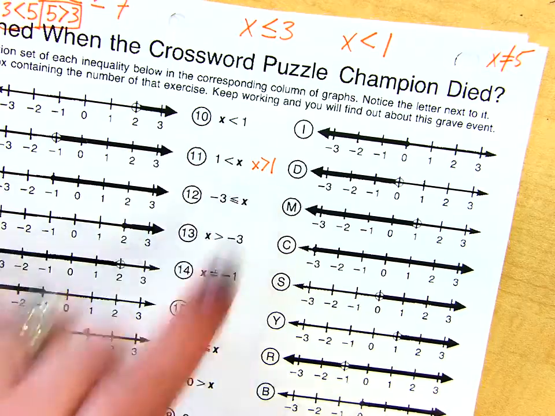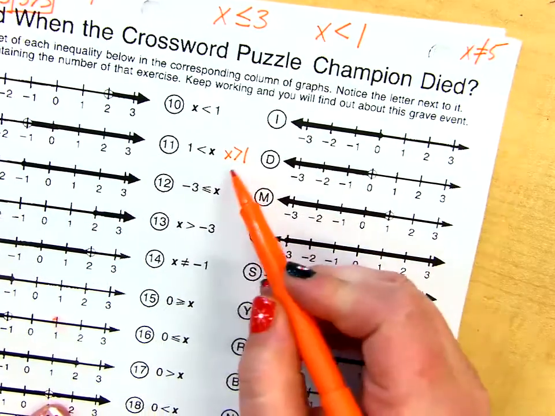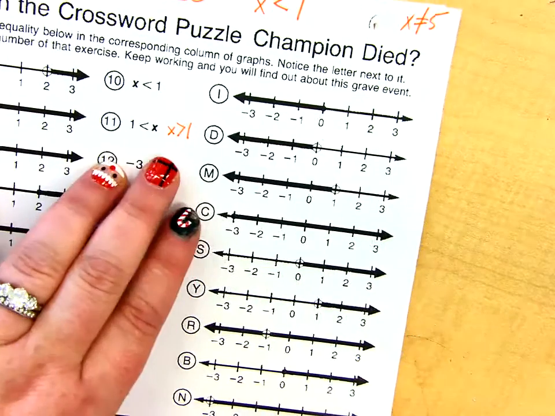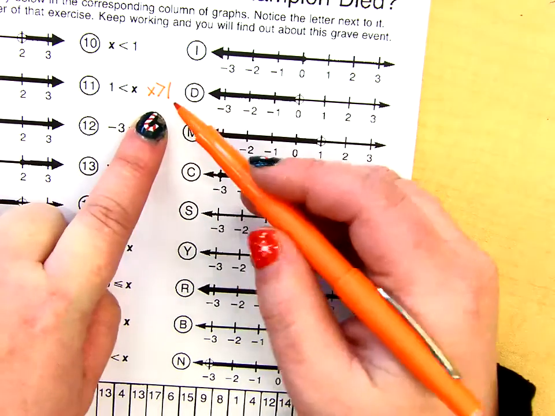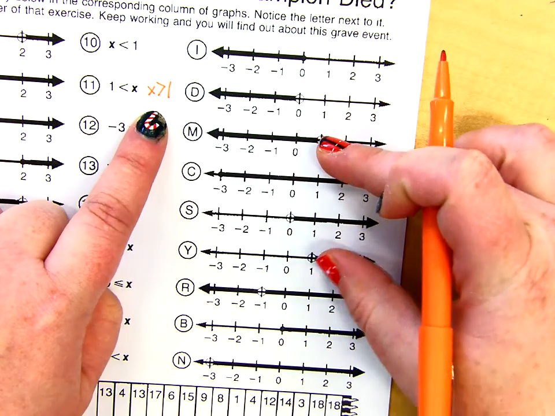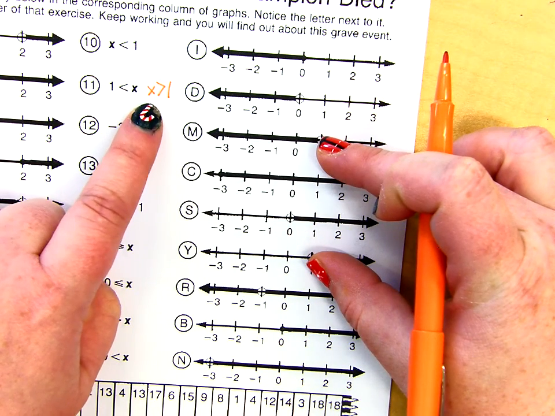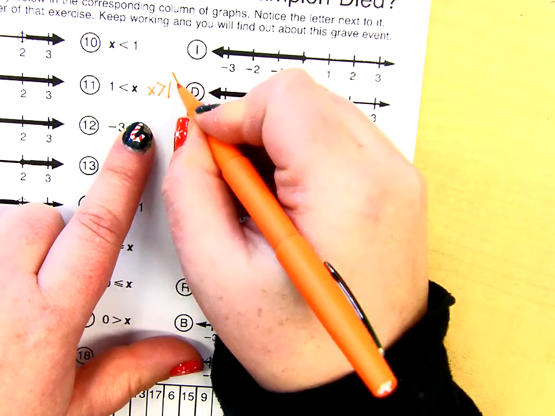Just flop, like a page in a book. You took it and you flipped it. Now find me this graph over here. X is greater than 1. Which letter would that match up to? I have 1 vote for Y. Does anybody else agree with Y? I do too. I'm looking for an open dot at 1 because there's no bar underneath. So it's got to be M or Y. And then I want all the numbers greater than 1. So yes, I agree. Y.